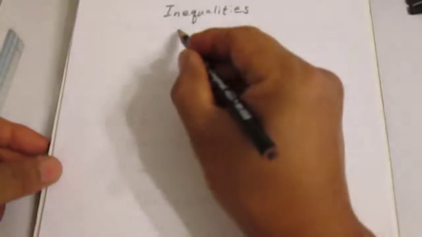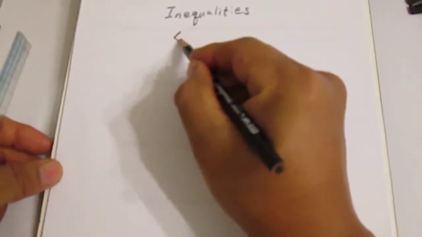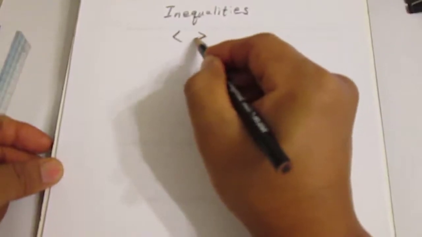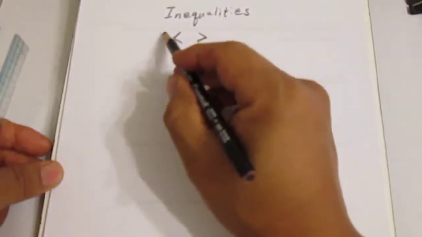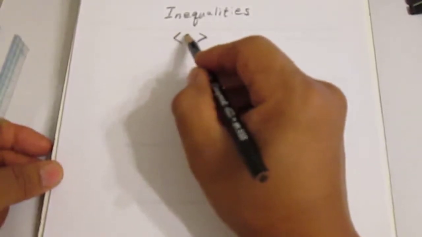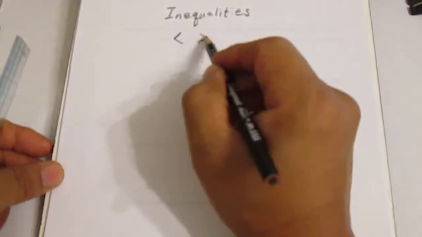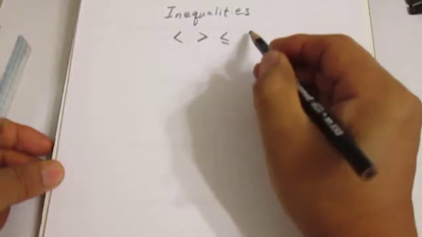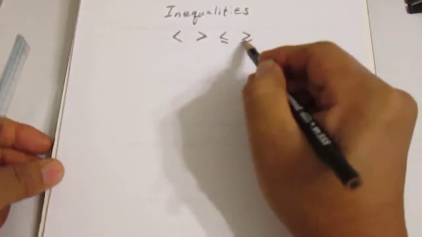Inequality comes with 4 symbols, but let's explain what each symbol means. We have this one, which is less than, and greater than, assuming that I have x on the left hand side. So you're always comparing left to right. And also we have less than or equal to, or greater than or equal to.